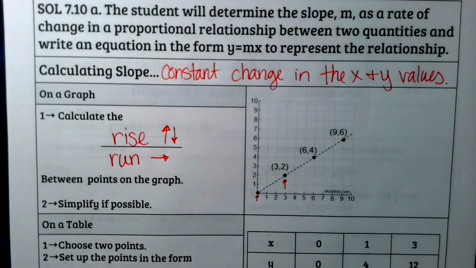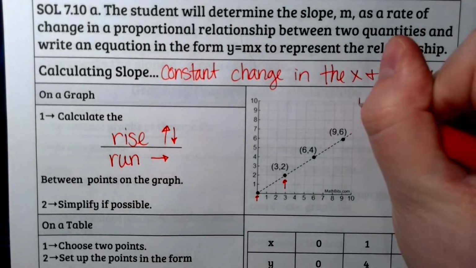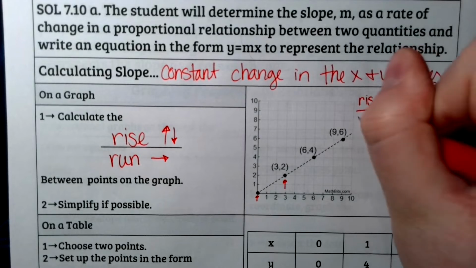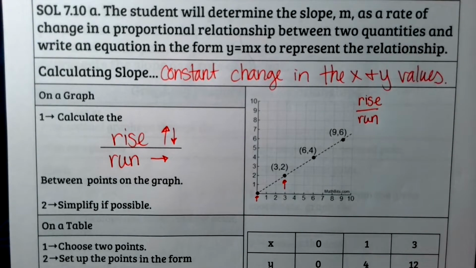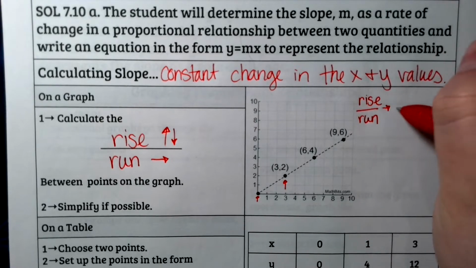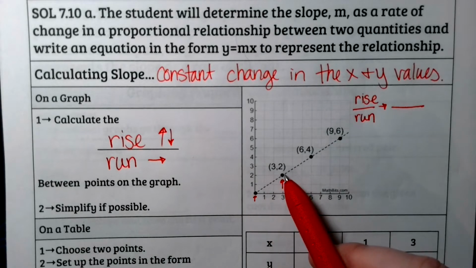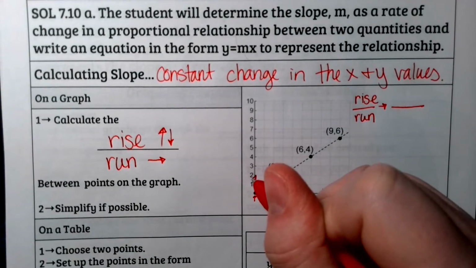So like we said, to calculate the slope, we have to put the rise over the run. So how far we go up or down, and then how far we go to the right. So if I'm going from this point down here to this point, first I want to see how far up I go.